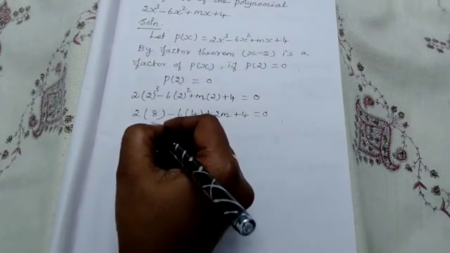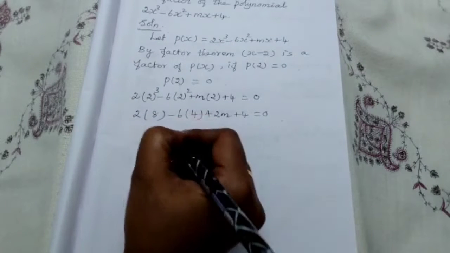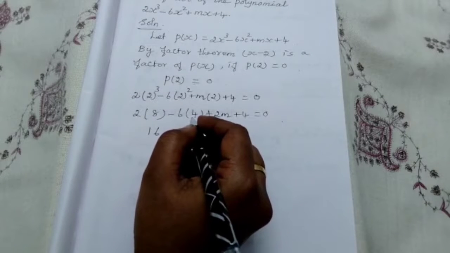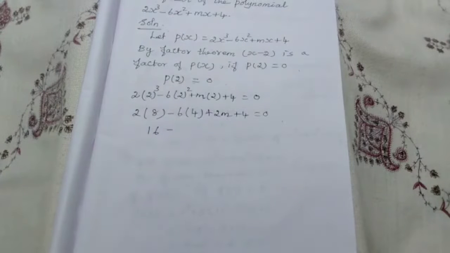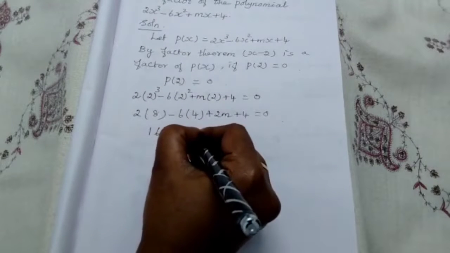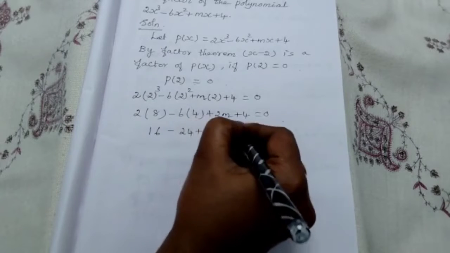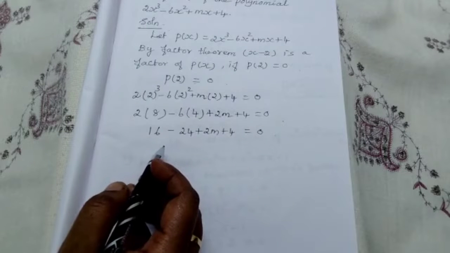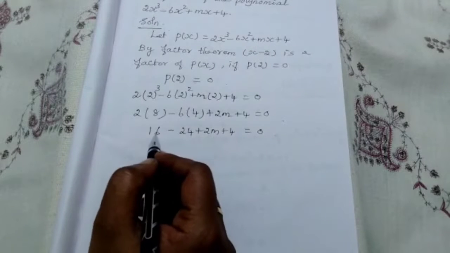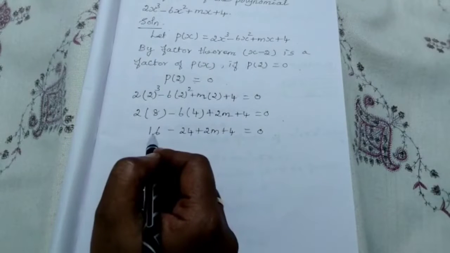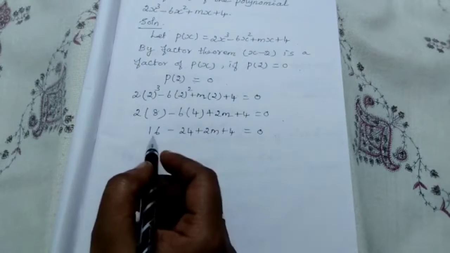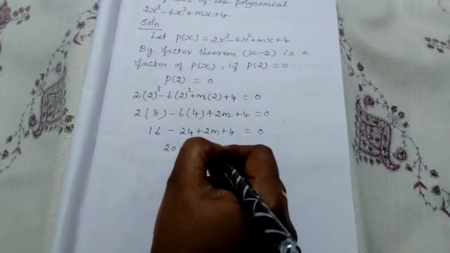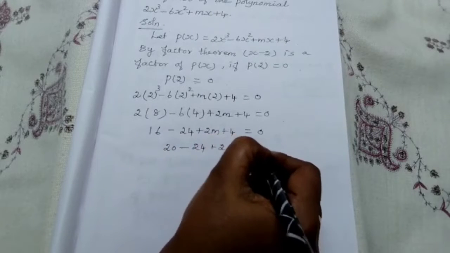Okay, 2 8s are 16. Then minus 6 4s are 24. Then plus 2m plus 4 equal to 0. Then 16 plus 4, plus terms we have to add, 16 plus 4 is 20. 20 minus 24 plus 2m equal to 0.